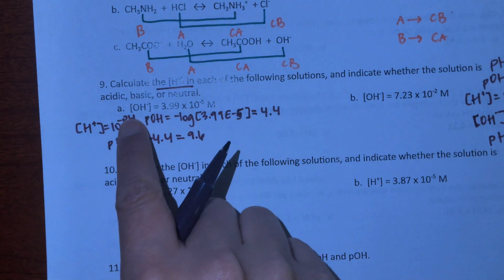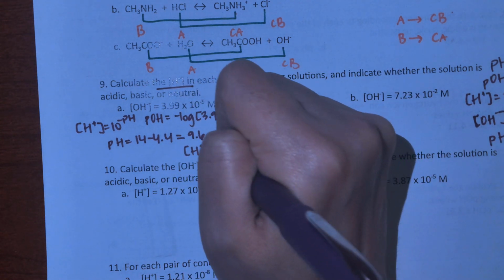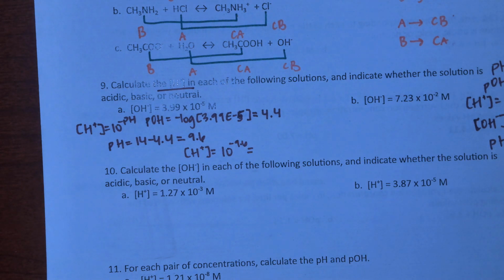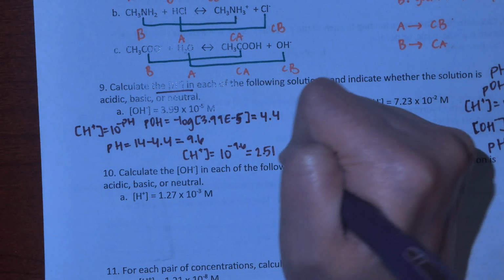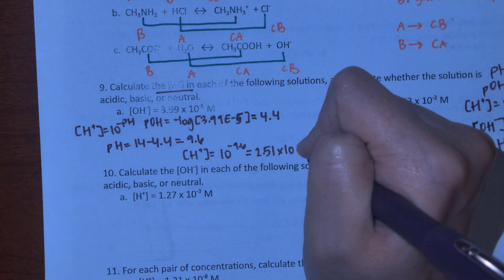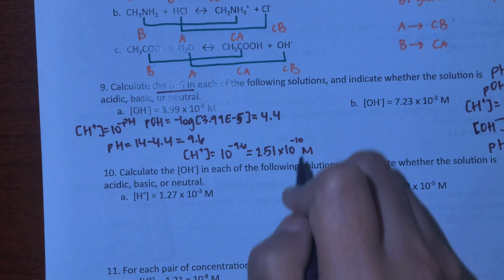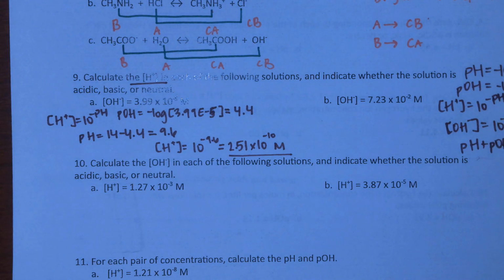Now I can plug this in to the equation that we want. H equals 10 to the negative 9.6. So that should equal 2.51 times 10 to the negative 10. And with concentration, there must be units. So big M for molarity.